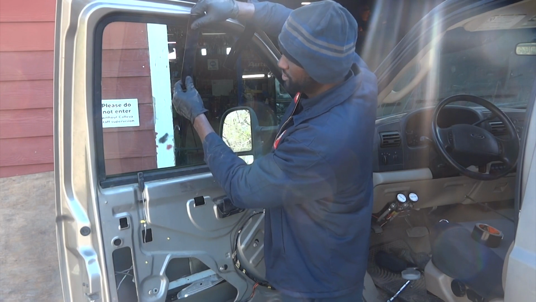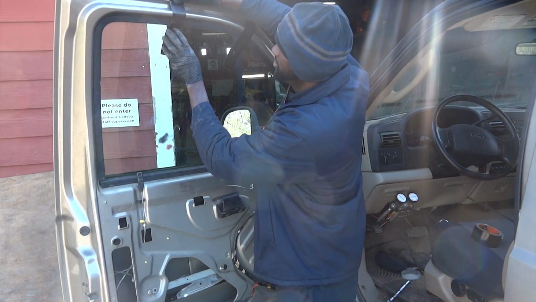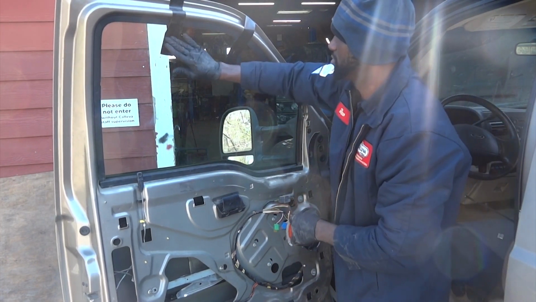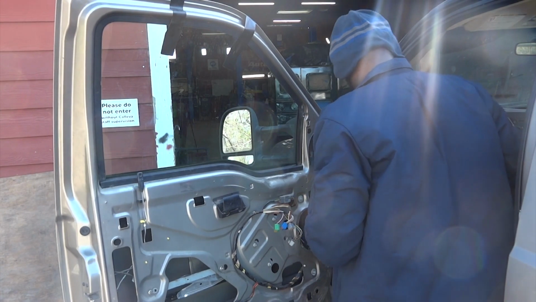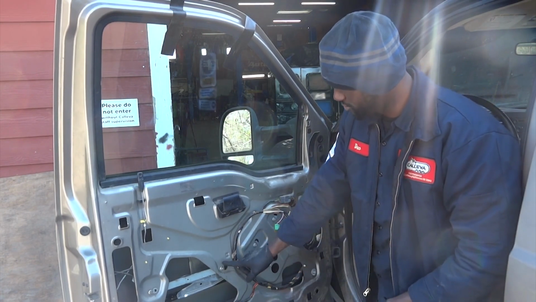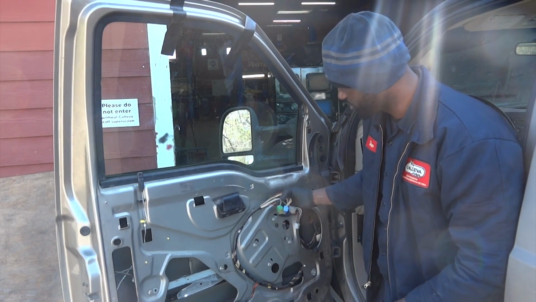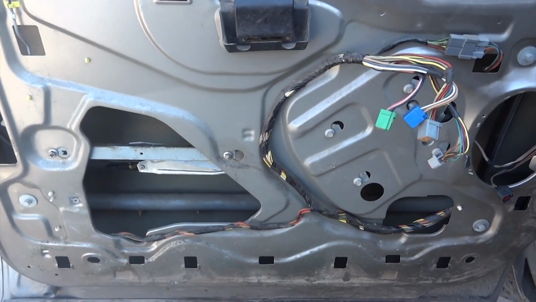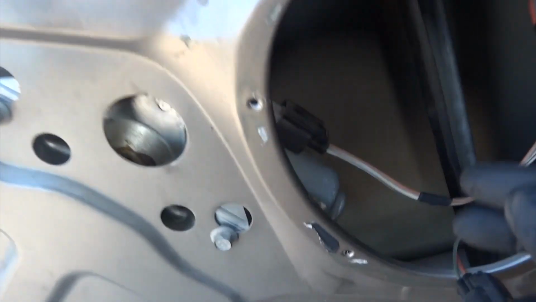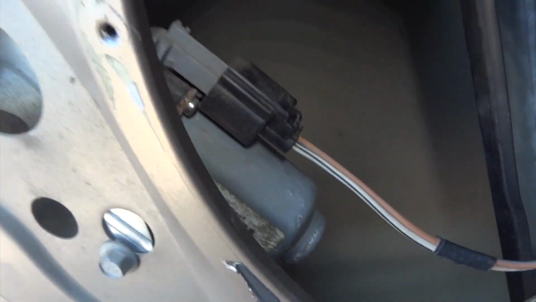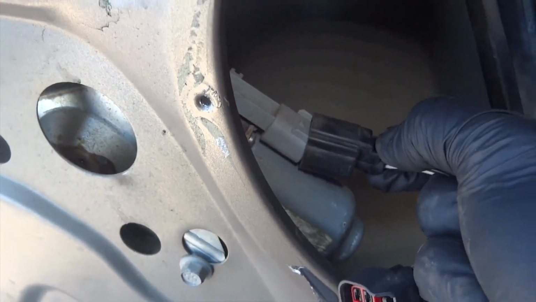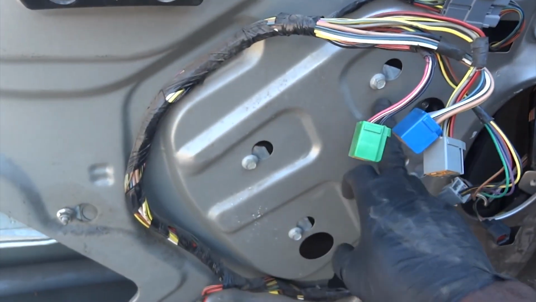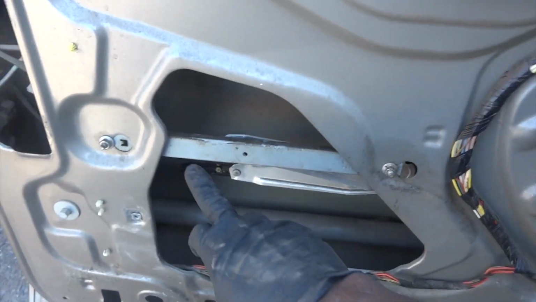So I'm now holding the window with this duct tape. So now I'm gonna undo these 2 bolts over here so that we can remove the window regulator. Before we remove the window regulator, we're gonna disconnect the motor first, the window motor. So here is the connector. We're gonna disconnect that. Now we're gonna undo these 4 bolts over here and then these 2 nuts over here.